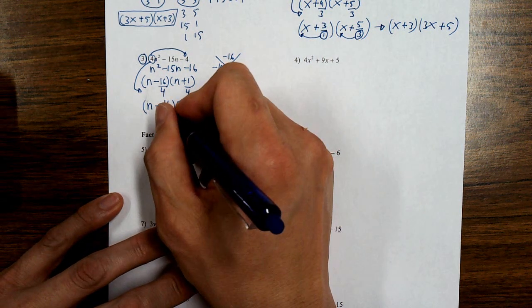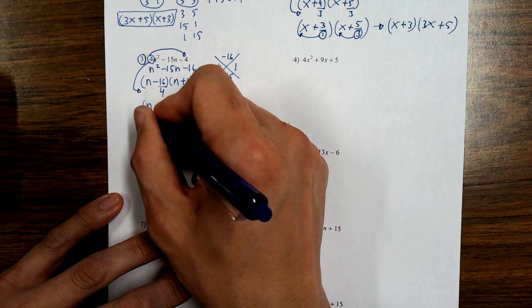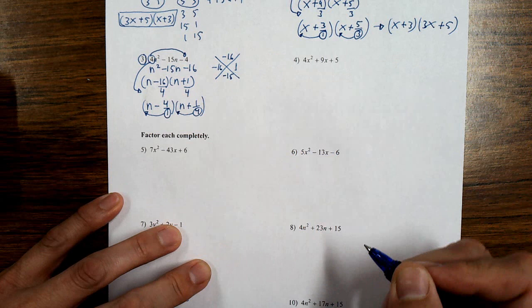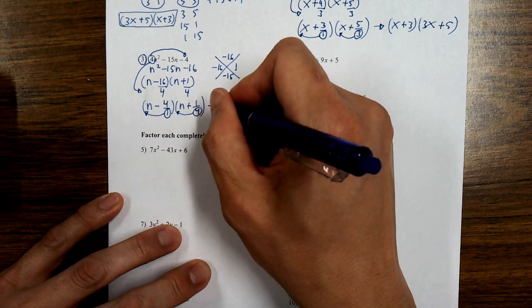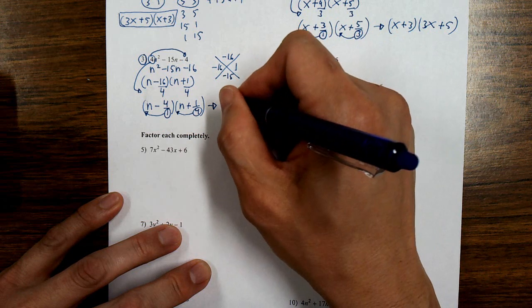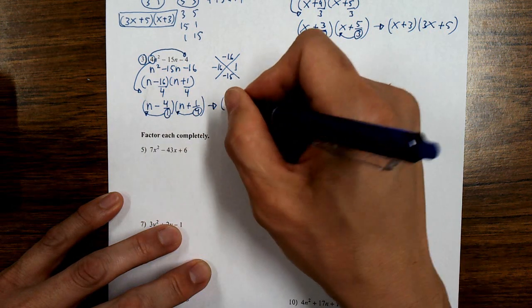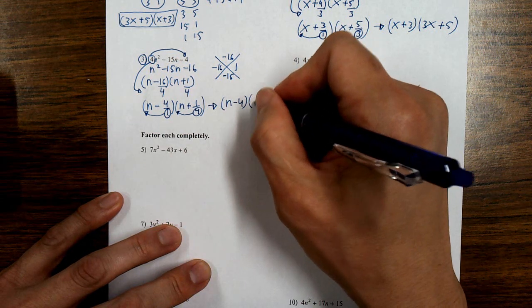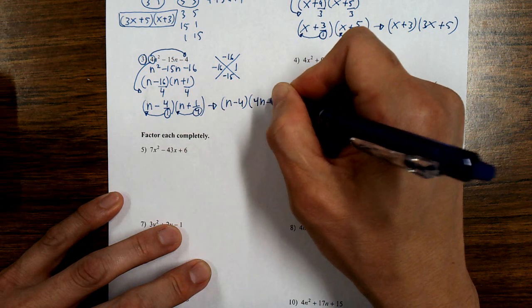Alright, so this number, that's the bottom part of the fraction, goes in front of the variable. That becomes a coefficient. And I'm going to write my answer right over here. You can write the answer at the bottom, but I have no room, so I'm going to rewrite it as 1n, or just n minus 4, 4n plus 1.